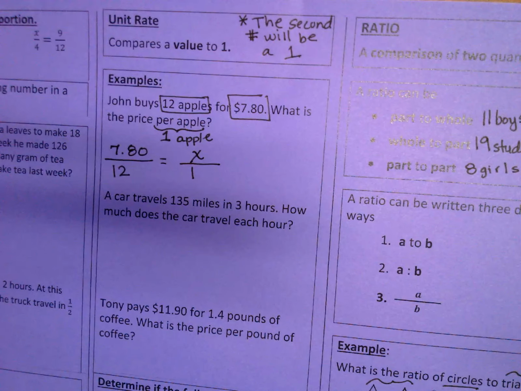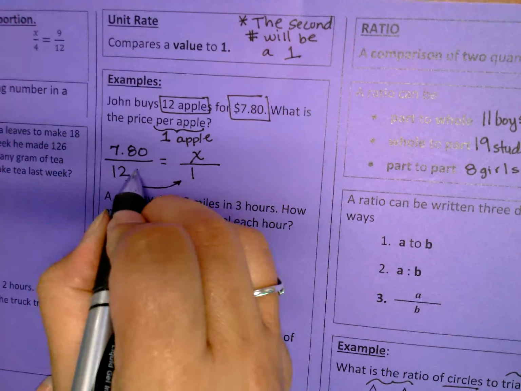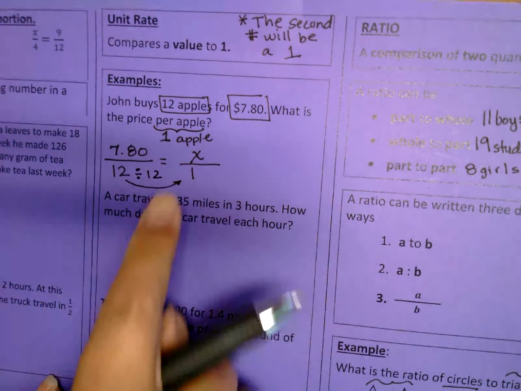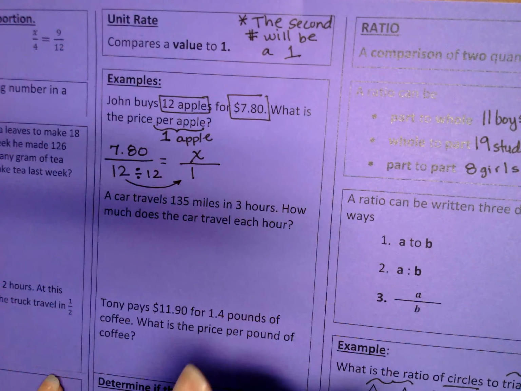A proportion. So remember, proportions, sometimes they're easy numbers. How can I get a 12 to be a 1? That's pretty easy. What do you have to divide by? 12. 12 divided by 12 would be 1, right? So this one's easy. I can divide this one by 12, and that's going to get me my 1. Okay, Roy, what do I have to do to the top?